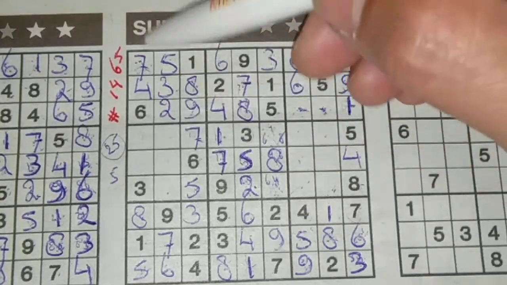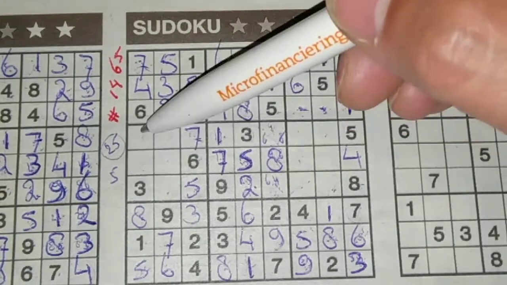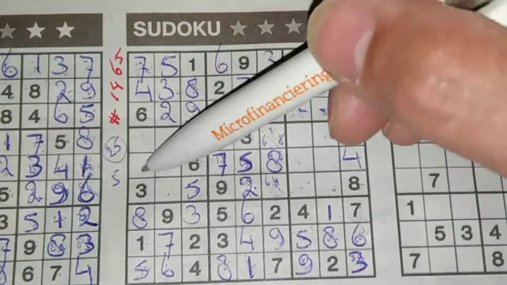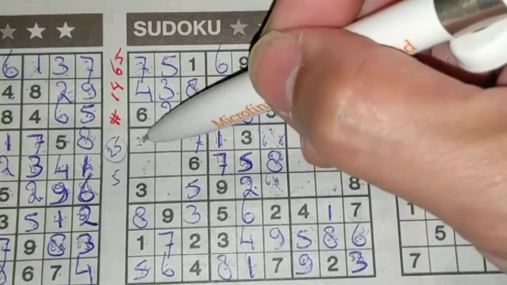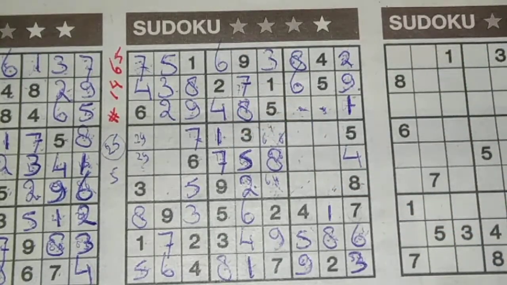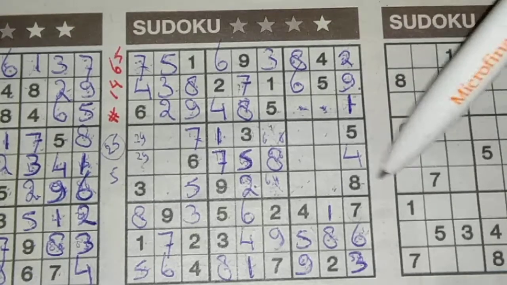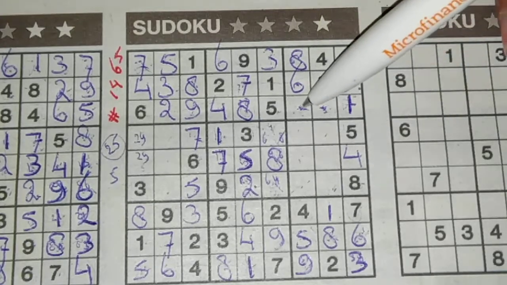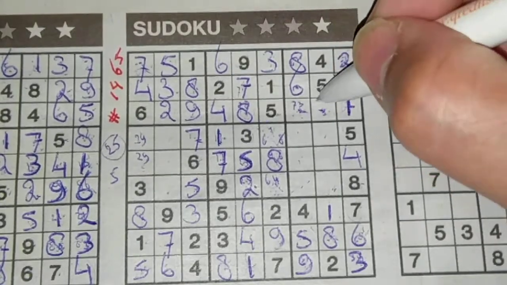2 numbers left in the first column for the numbers 2 and 9. I cannot fill this yet, but I will mark them for you. It's up here. 2 and a 9. How about, let me mark those 2 numbers, 7 and a 3. It's a pair.